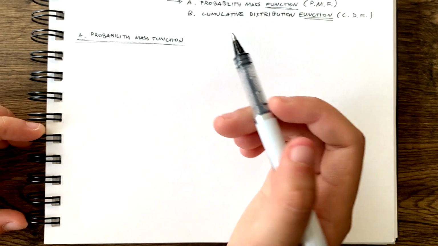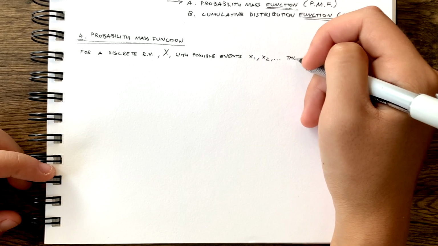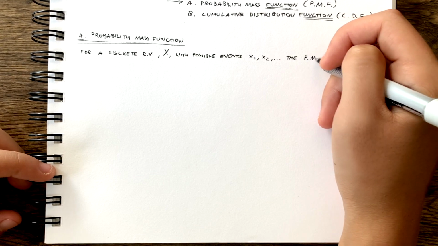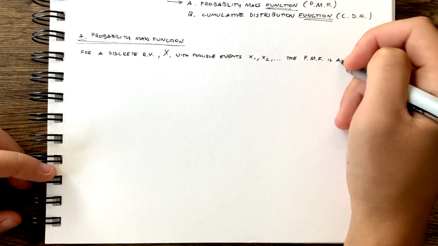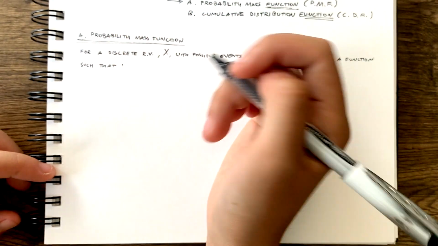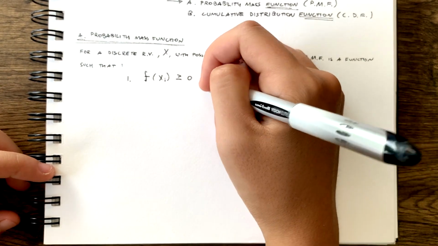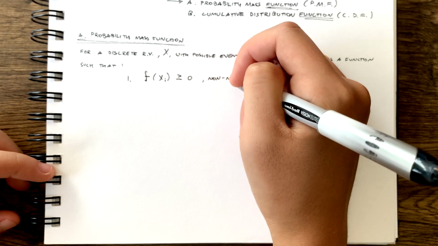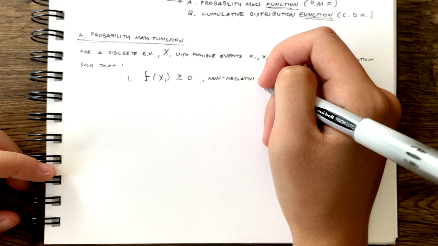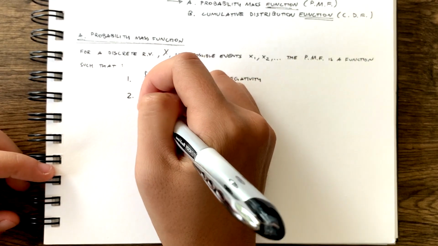Let's talk about the first way that we can express probability as a function, and that'll be our probability mass function. So for a discrete random variable x with possible events x sub 1, x sub 2, x sub 3, on and on, the probability mass function is a function such that these certain things are true. Firstly, the function of the random variable x is never a negative value. This is our principle from the axioms of probability about non-negativity. The function will either be equal to or greater than 0. It will never be negative.